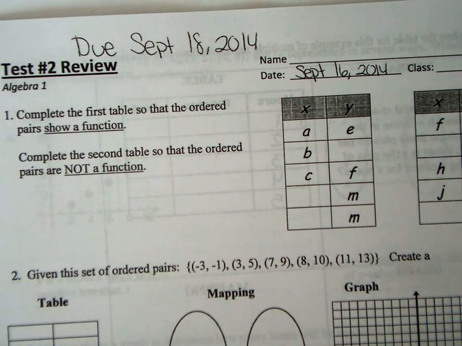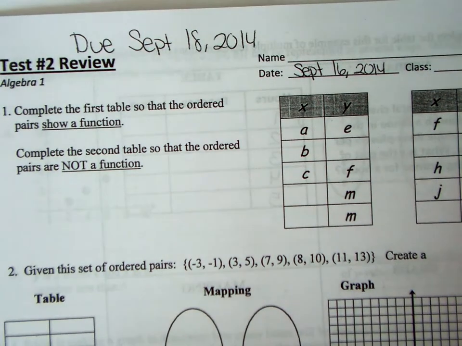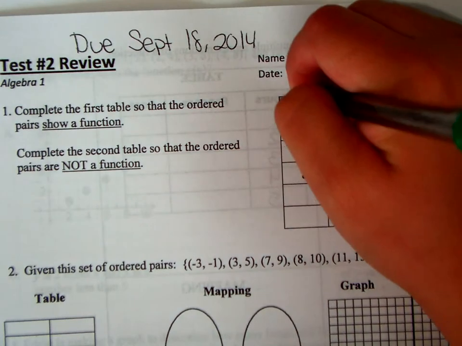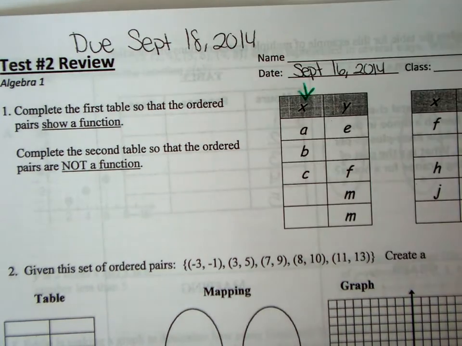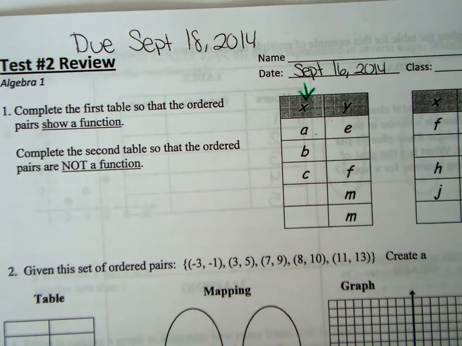Okay, so number 1, there are 2 parts. The first part says, complete the first table so that the ordered pairs show a function. So here's the first table. In order for it to be a function, what has to happen? No x's can repeat. So here are the x's. We have A, B, and C. We need to fill in these 2 boxes, but we cannot put what letters? A, B, or C. Good.